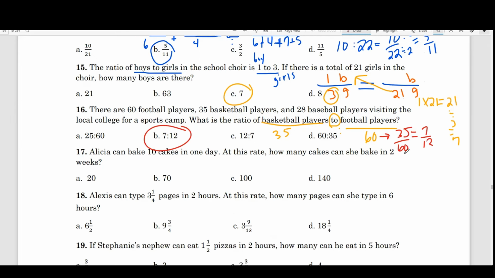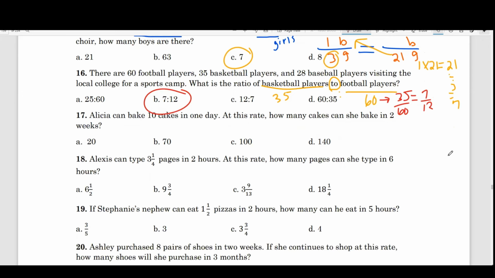Number 17. All right, now we're moving into proportions. It says, Alicia can bake 10 cakes in 1 day. At this rate, how many cakes can she bake in 2 weeks? So when we're dealing with proportions, we always want to know, what are we actually talking about? So we're talking about cakes, and then we're talking about time. They give us day, and then they give us weeks. So that means we have to do some type of conversion in here. So I know that 1 week is 7 days. So if I'm given 2 weeks, I know that I can rewrite that as 14 days.